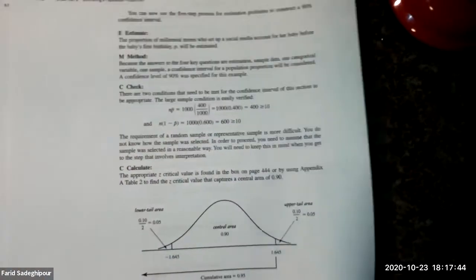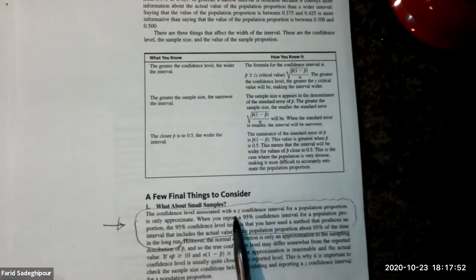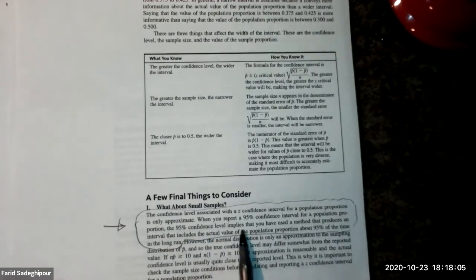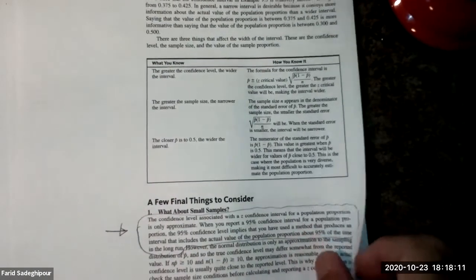This is another good example that you have there. So again, we repeat here: the confidence level associated with a Z confidence interval for a population proportion is approximate. When you report a 95% confidence interval for a population proportion, the 95% level implies that you have a method that produces intervals that include the actual value of the population proportion. So these are all explanations about that 95%.